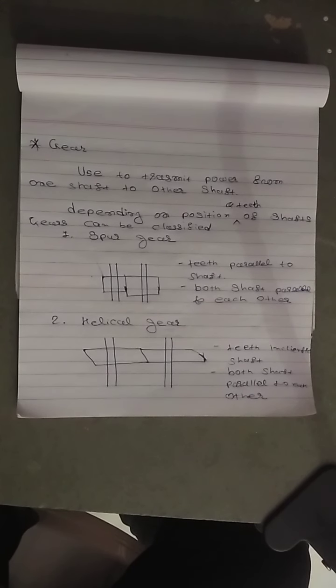Now we are going to start a new fantastic topic, in which we will understand the different types of gear, and how we can generate the gear with different dimensions. For that, we should understand what is gear and what are the different types of gear.